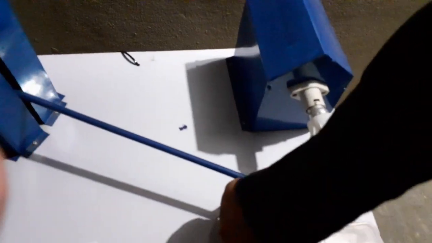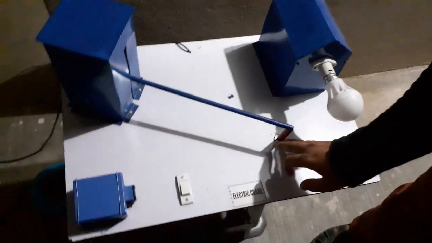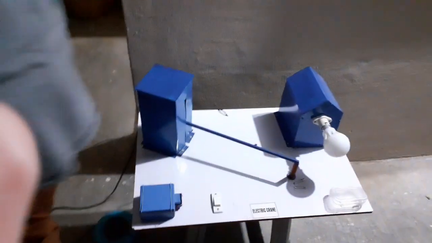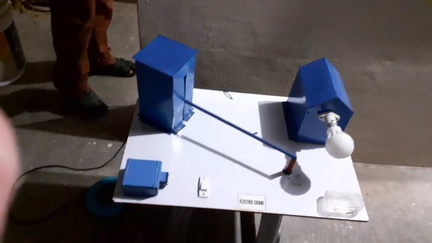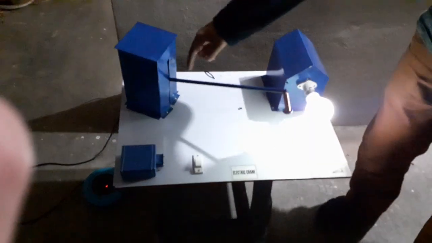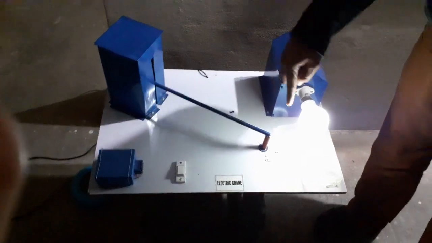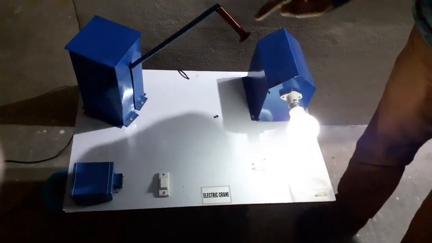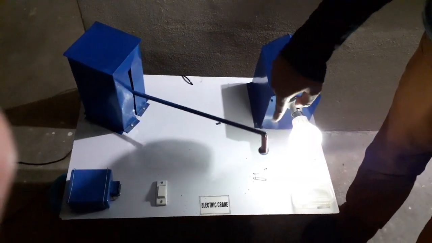Now let us switch on this electromagnetic crane. This is the crane's hook, and this copper wire is wound around the crane hook.